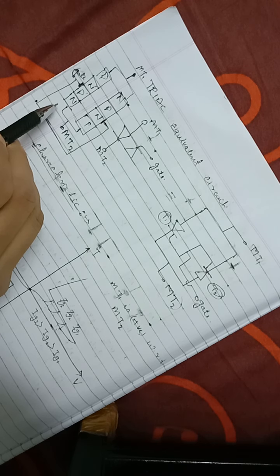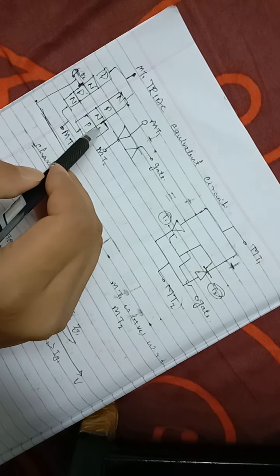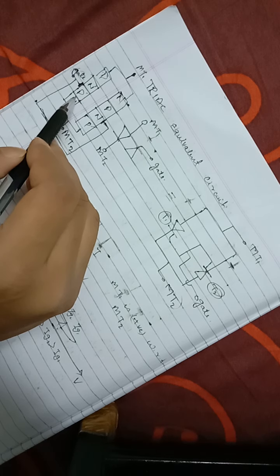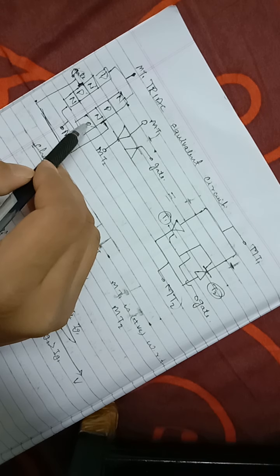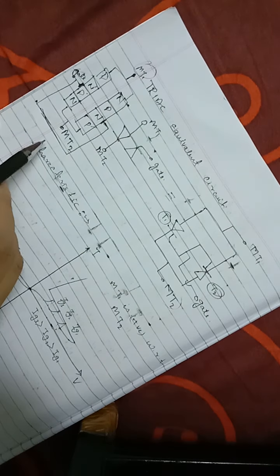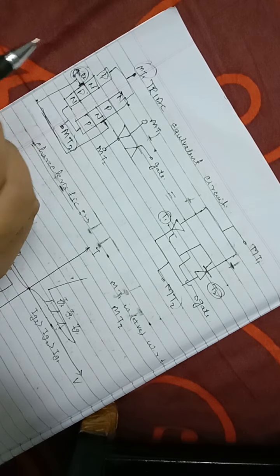PN is the positive direction, and NP is the negative direction. This is used for positive direction, and this is used for negative direction. Three terminals, how? This is one terminal, this is your MT2, the second terminal, and this is the third. So it is three terminal.